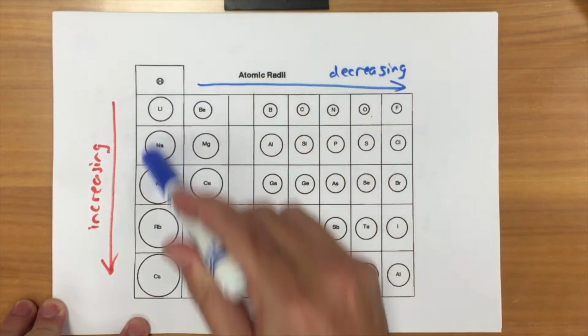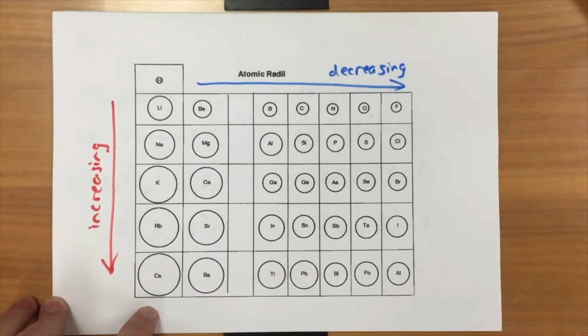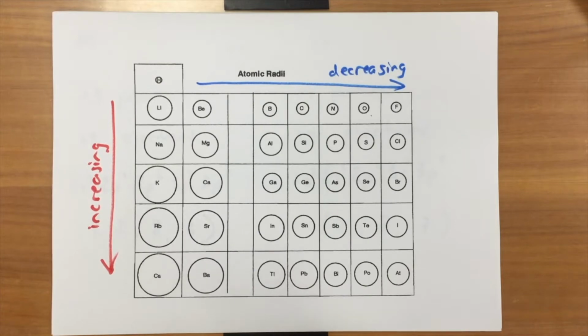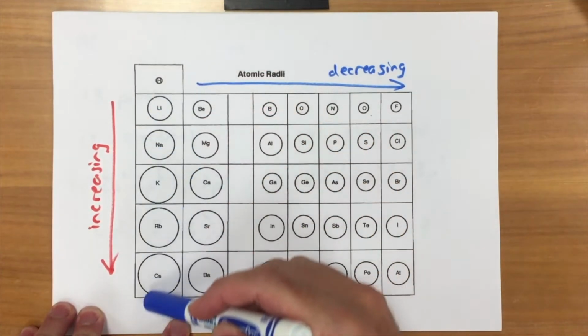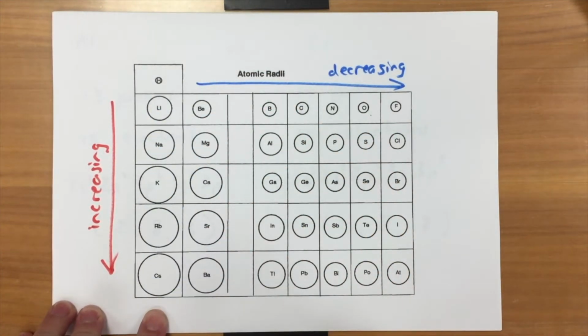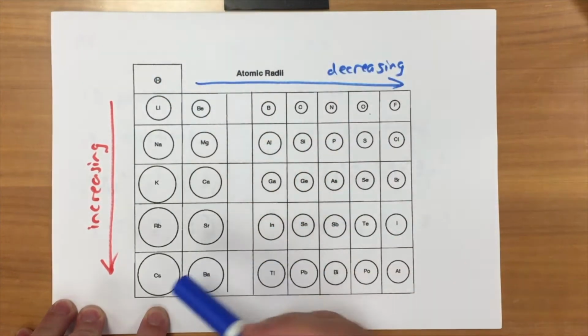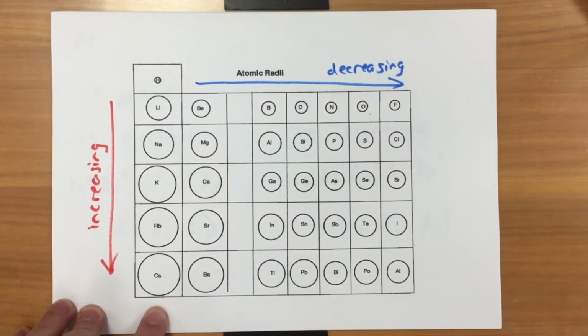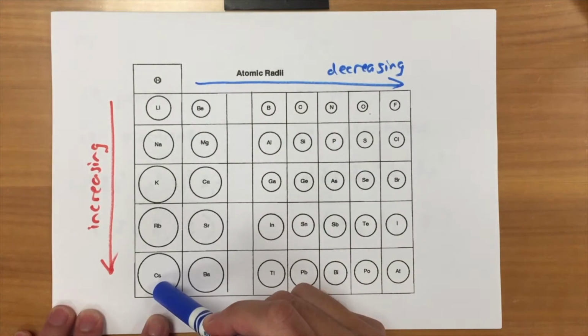As we go down a group, you can see our radius gets larger. Now that indicates that there is less electrostatic attraction between the nucleus and that valence shell. Now again, as we said before, the number of protons as we go down does increase in the nucleus. Hydrogen has a lot less protons than cesium. However, as we go down the periodic table, we also get an increased distance from the nucleus.